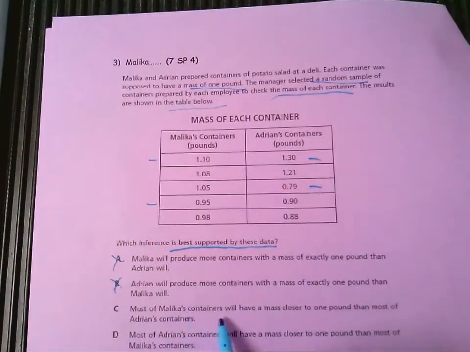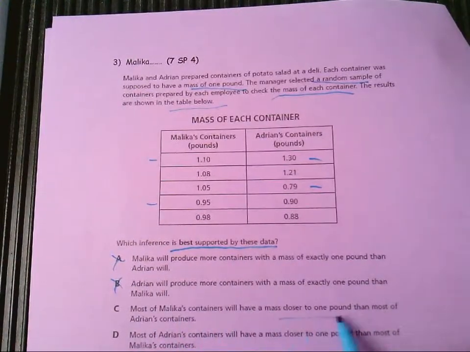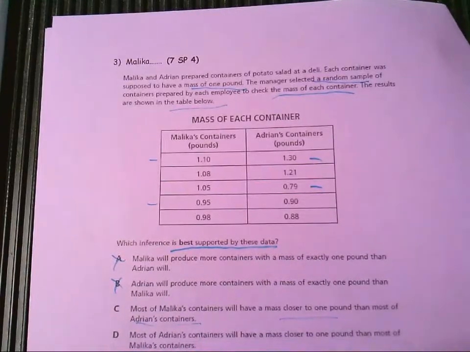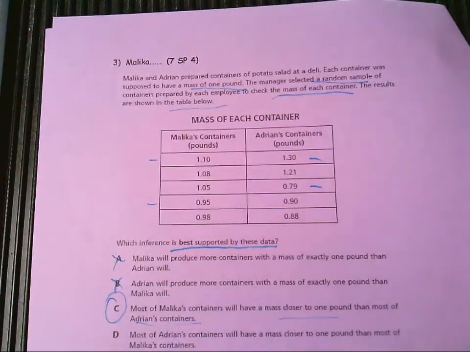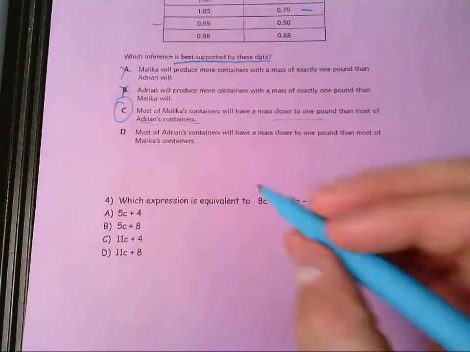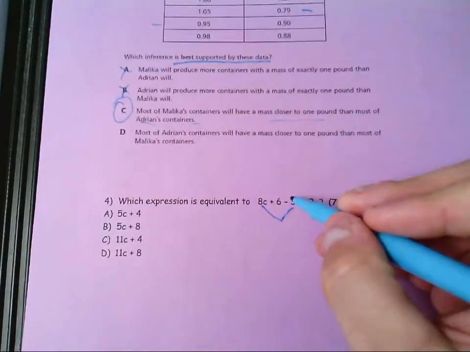Most of Malika's containers have a mass closer to 1 pound than most of Adrian's containers. Well, there's your answer. All right, moving on to number 4. Number 4, been a while. Combine like terms. Don't forget about the signs, though.